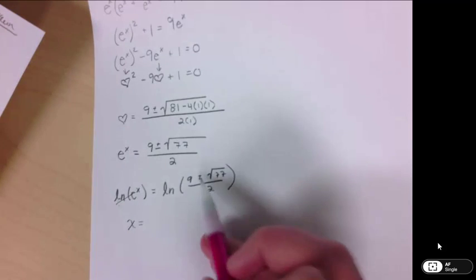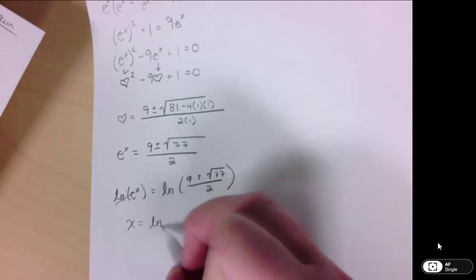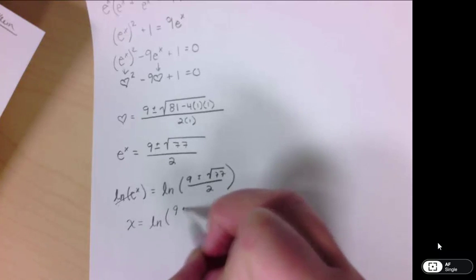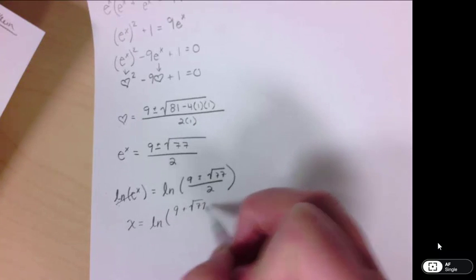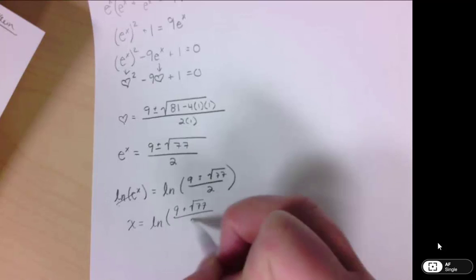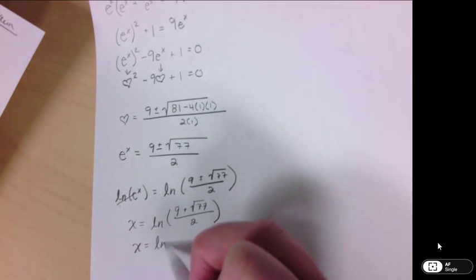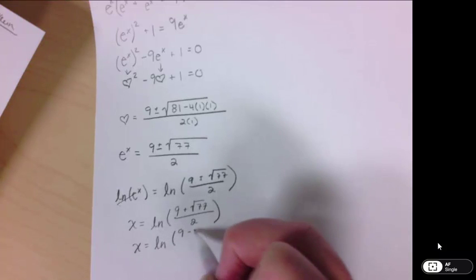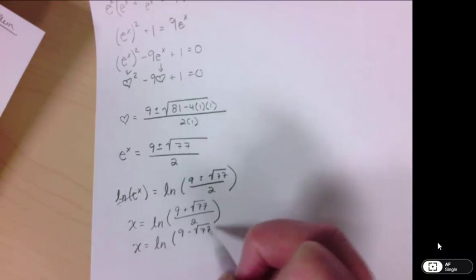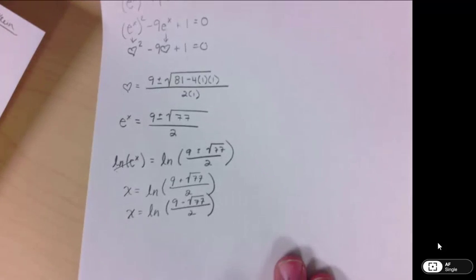There's technically two since there's plus minus. So x equals the natural log of (9 plus the square root of 77) divided by 2, and x equals the natural log of (9 minus the square root of 77) divided by 2.